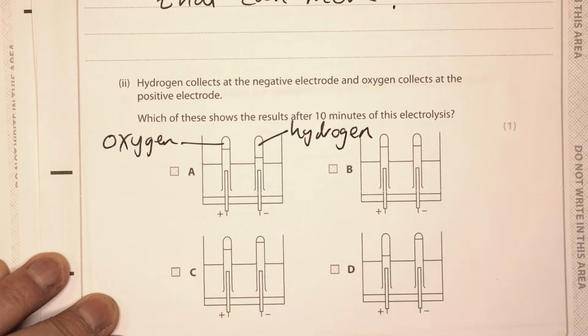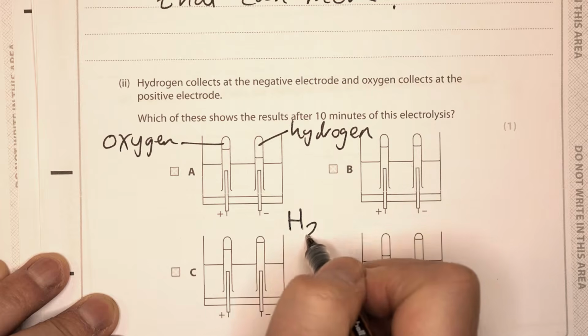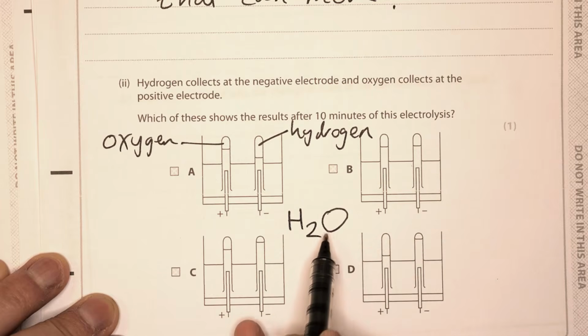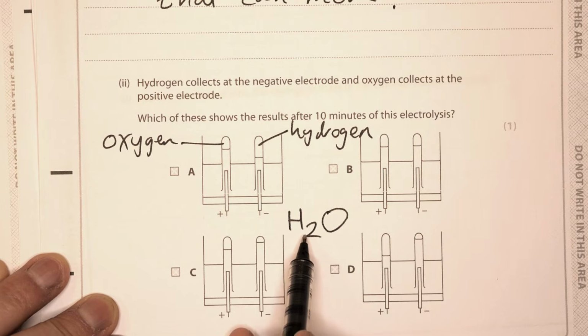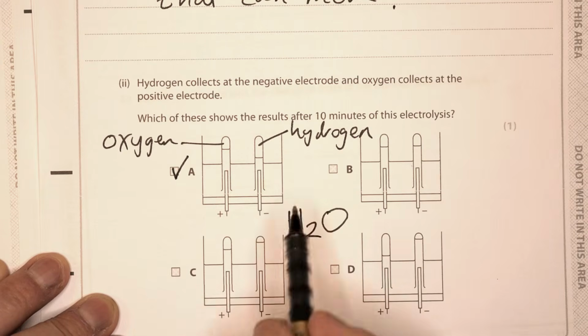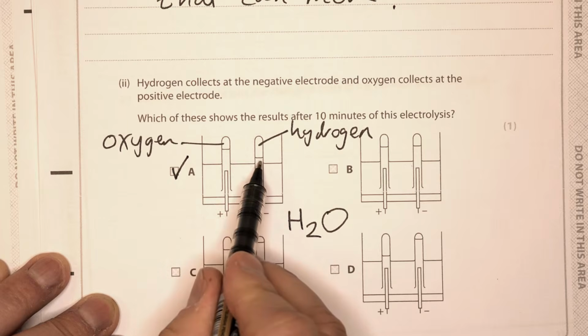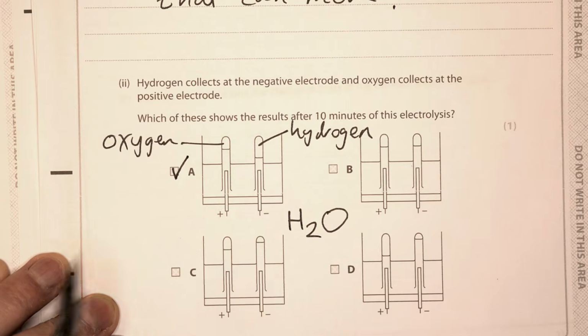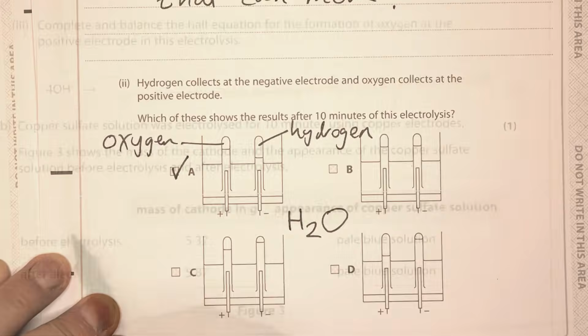Now the only difference between these diagrams is the relative proportions of these two gases, and we've got to remember they're being made from H2O. So when that is split apart by electrolysis, there's going to be twice as much hydrogen compared to oxygen. So when we look at these diagrams, diagram A is correct because we can see there's twice the volume of hydrogen compared to the volume of oxygen that's been collected.